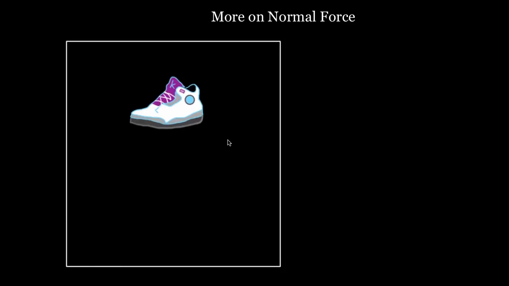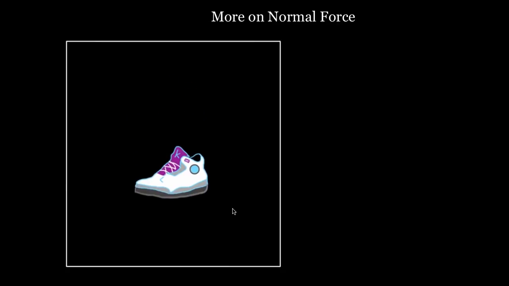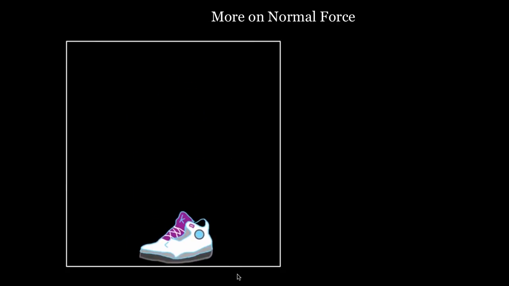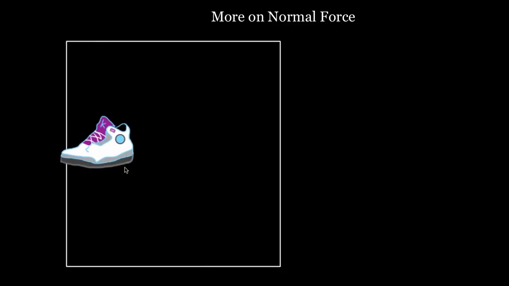So one misconception is that people forget normal force is a contact force. You only have a normal force when two surfaces are in contact. So when this shoe's in contact with the floor, there'll be a normal force on the shoe and a normal force on the floor. Or if the shoe were in contact with the wall, there'd be a normal force on the wall and a normal force on the shoe.